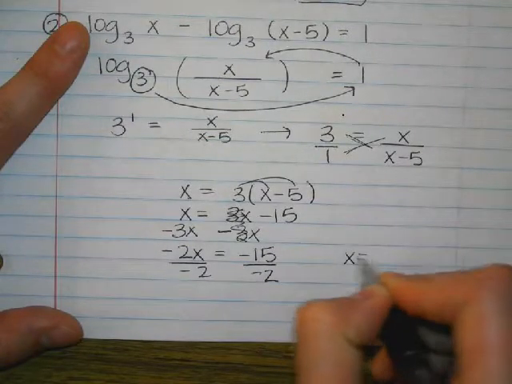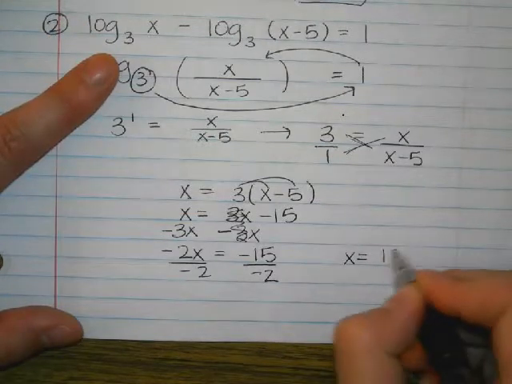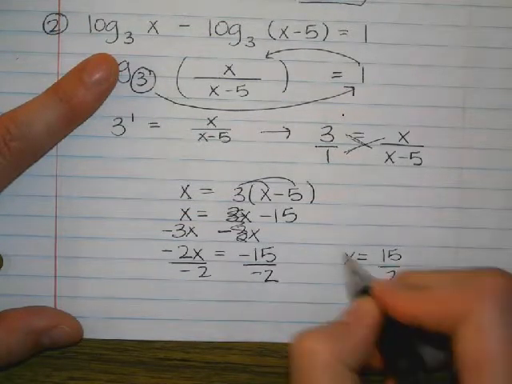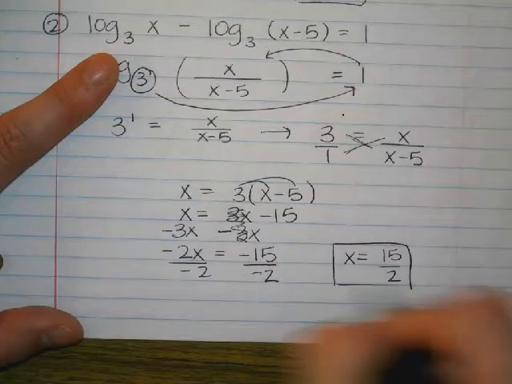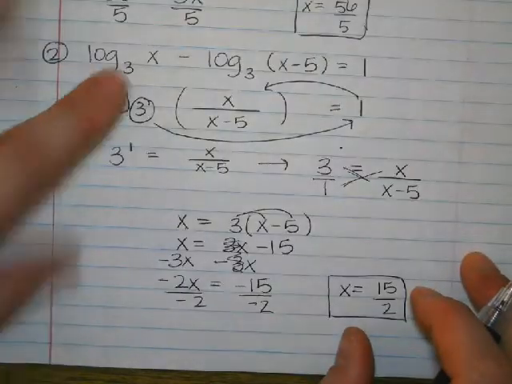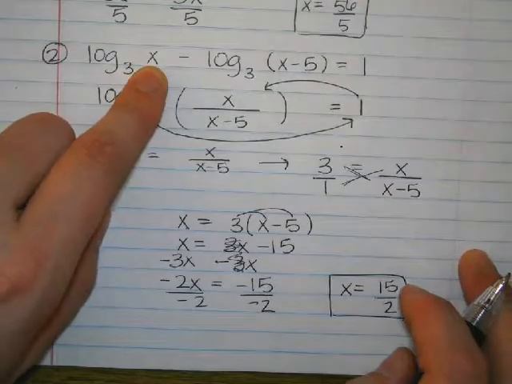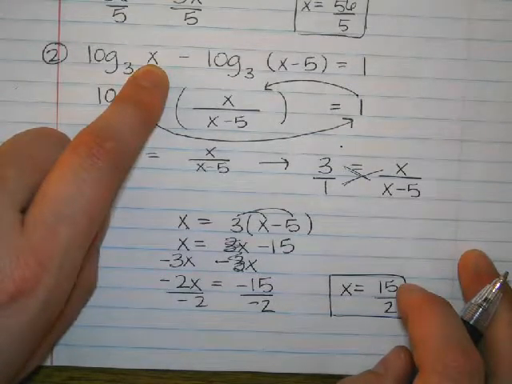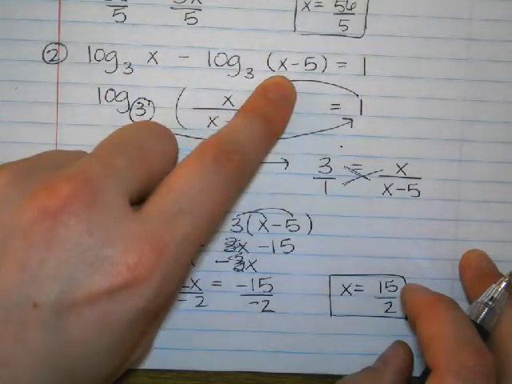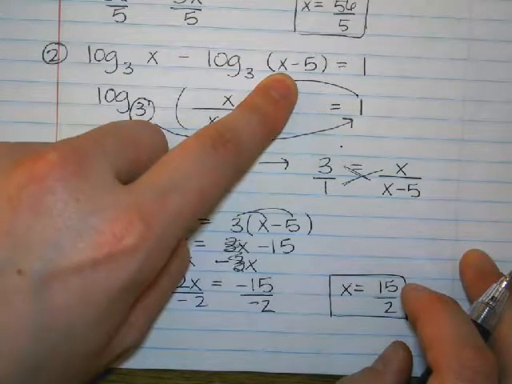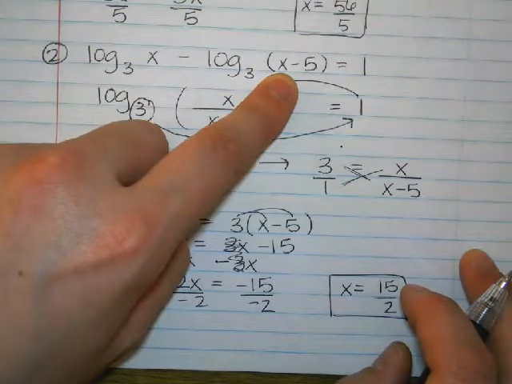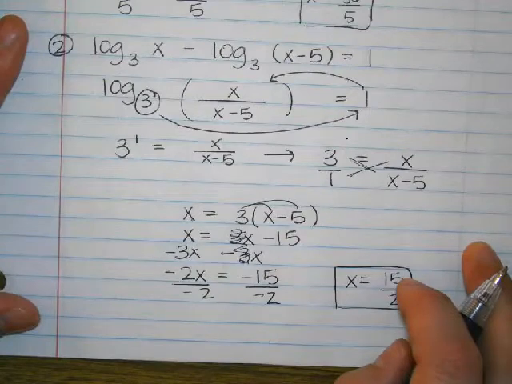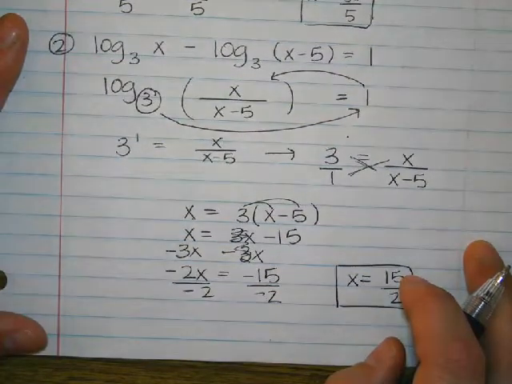So x equals 15 over 2, which is 7.5. And then we've got to go back. So if I take log base 3 of 7.5, is that going to be okay? Yes. If I take log base 3 of 7.5 minus 5, that's going to be okay. That's still positive. So this is a good answer. We've got no concerns here.